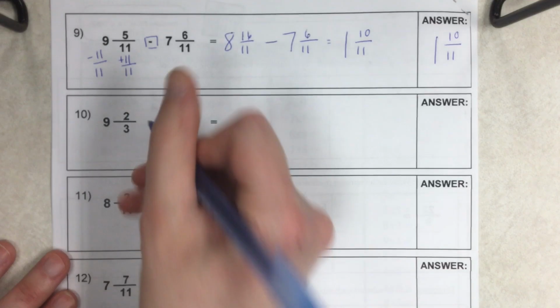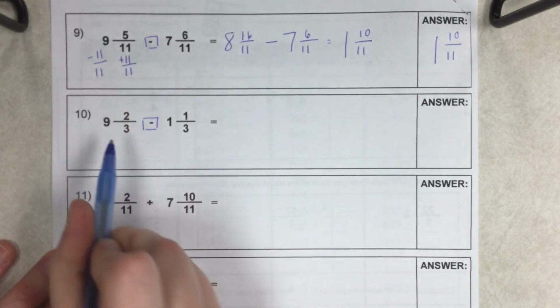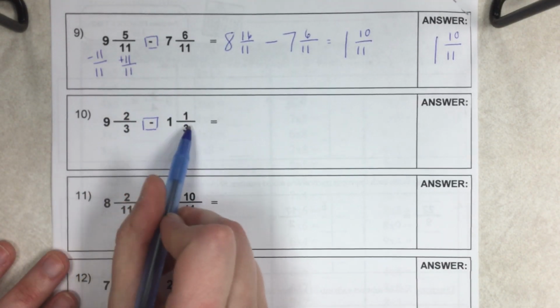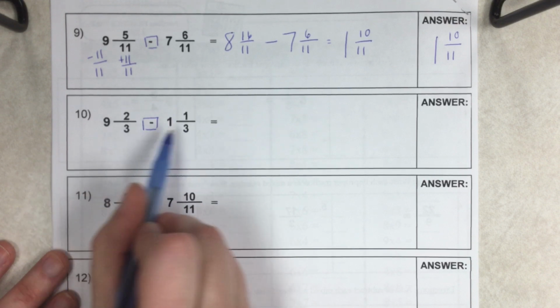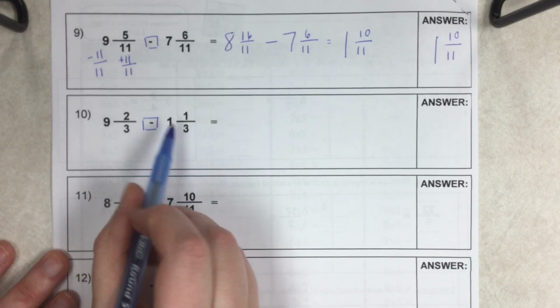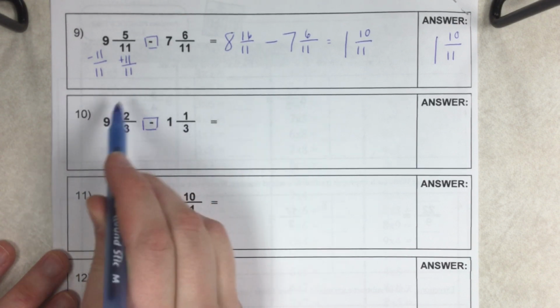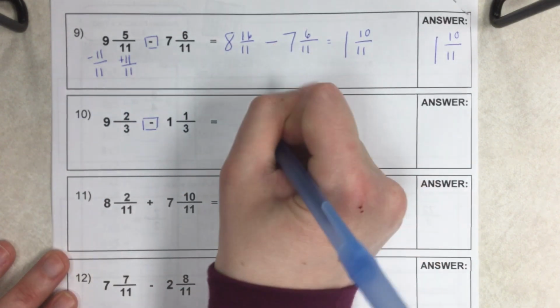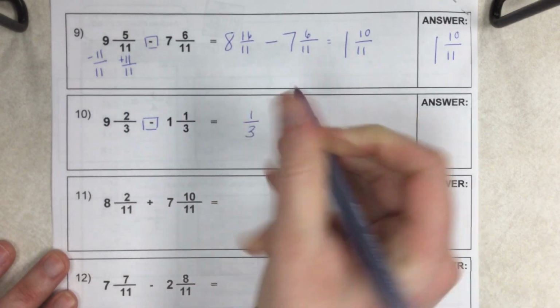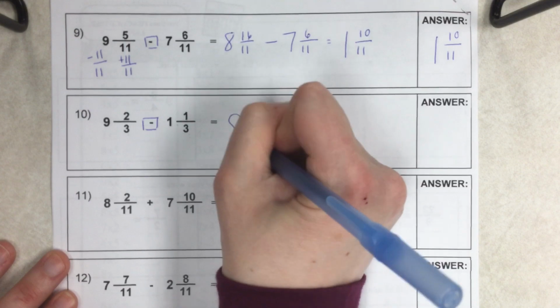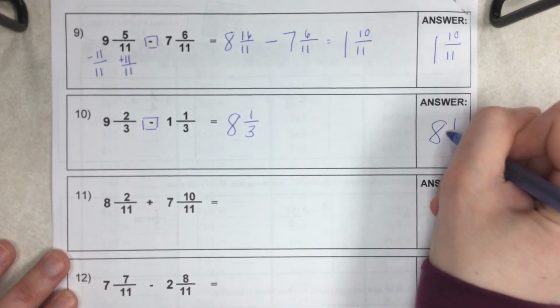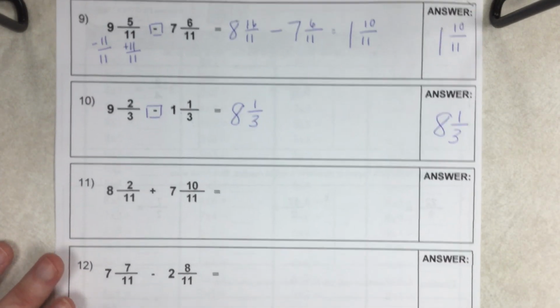Number 10, subtracting again. 9 and 2/3 minus 1 and 1/3. I know the denominators have to be the same. They are. 2/3 minus 1/3, ooh, 2 is bigger, so I can just subtract and get 1/3. 9 minus 1 equals 8, and I get an answer of 8 and 1/3.